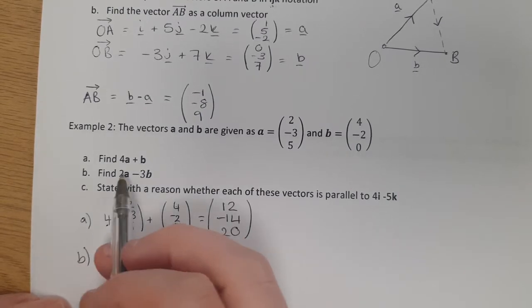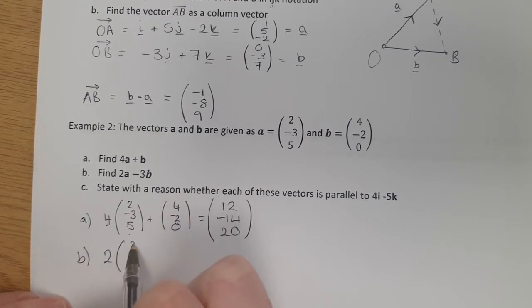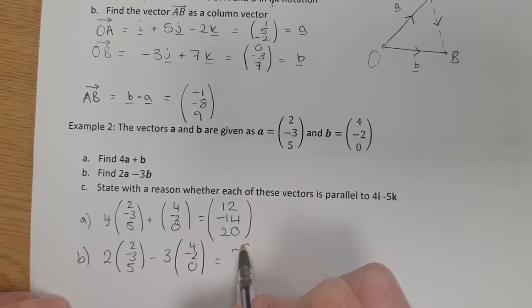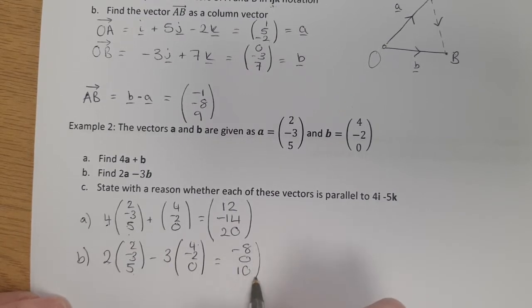If I was going to find 2a minus 3b, I've got 2 lots of a minus 3 lots of b. Just be very careful with that extra minus. So I've got 4 minus 12 is minus 8. I've got minus 6 add 6 is going to give us 0. I've got 10 minus 0 is 10.